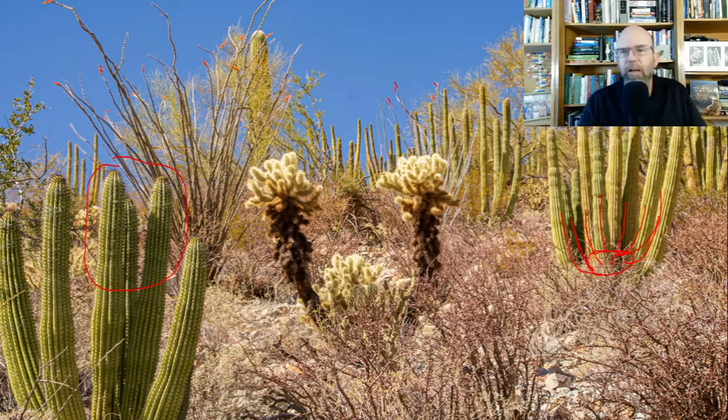But they do the same type of thing. They're sucking up water during a rainstorm, and then they can sit there for 6 months to 9 months and not have a single drop of water. And they're fine because they have plenty of water in their stems. They do photosynthesis through their stems.